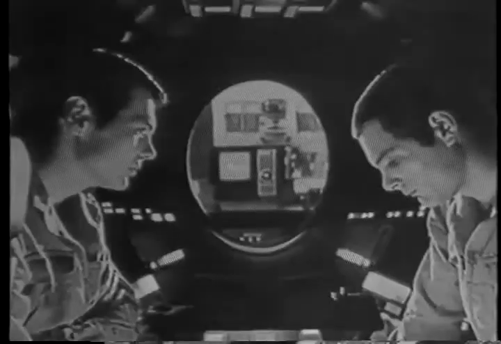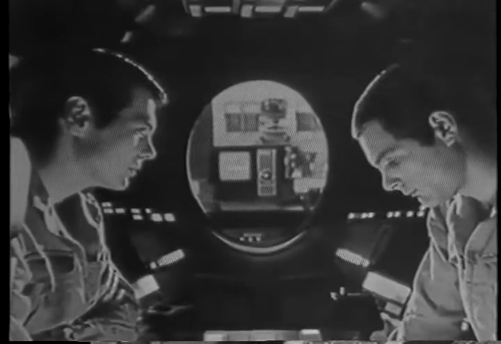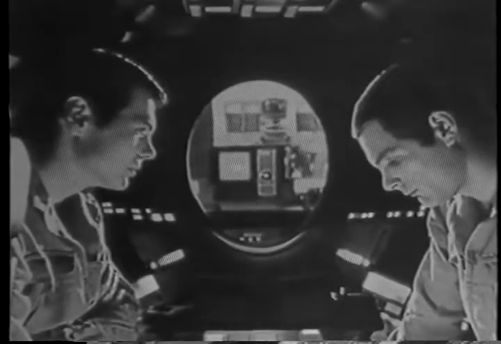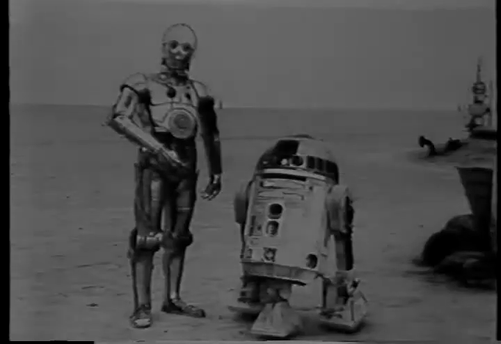From the late 50s right up to today, Hollywood has represented the computer in many different ways. From the flashing lights and spinning wheels of TV's Captain Video to the soft-spoken but black-hearted HAL 9000 of the sci-fi classic 2001, A Space Odyssey. Don't worry, your Apple IIe is a lot more user-friendly than HAL. And right up to the lovable R2-D2 of Star Wars.